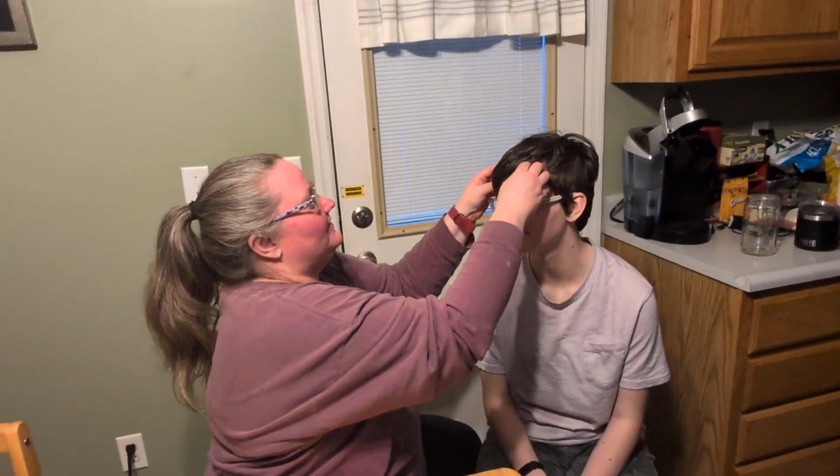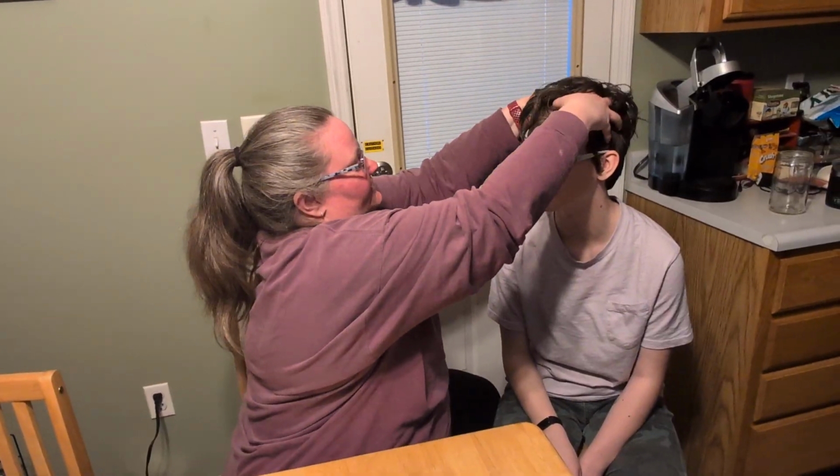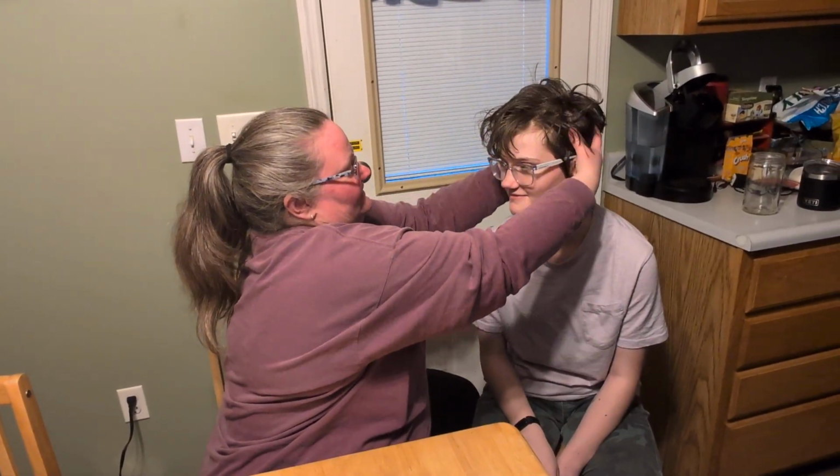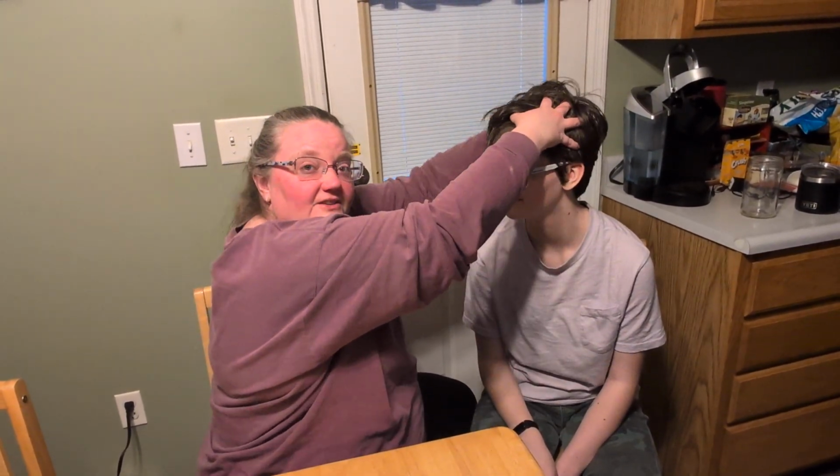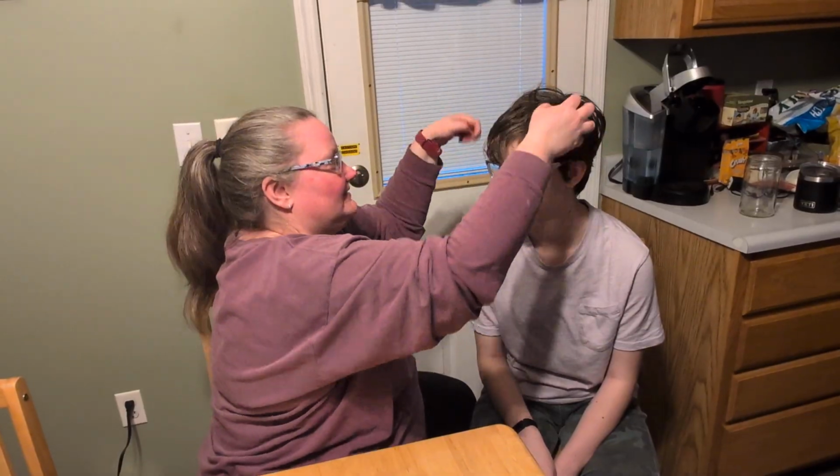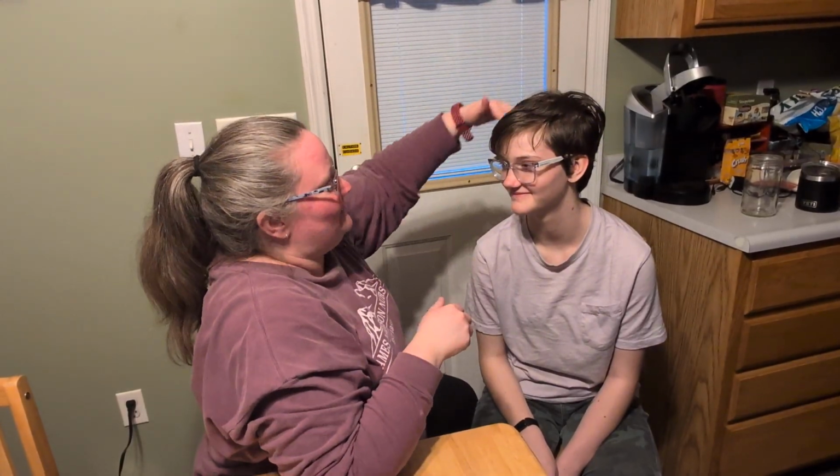Now I'm going to palpate her scalp for any pain or tenderness. Do you have any pain or tenderness? No. Okay. This is my favorite part of the health assessment because you get a good, nice head massage, and a good hair brushing, when your mom's doing it.